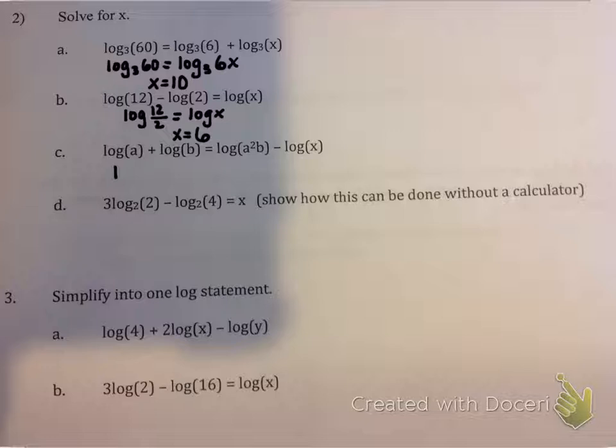Okay. Using the next one, I jumped straight into using the product property on the left-hand side to get log of AB, and then the quotient property on the right side to get log of a squared b divided by x. So using that, I know that I want AB to equal a squared b divided by x, and in order to make that happen, I get x equals a. Because if I have x equals a, I get a squared b divided by a, and that squared can cancel out with the a on the bottom to give me just ab. So I get log of ab equals log of ab if x equals a.